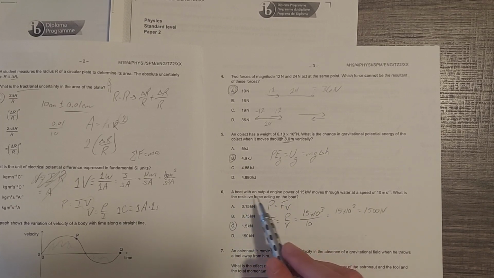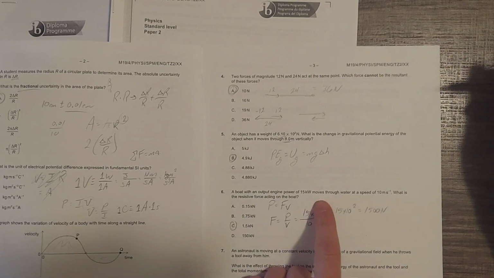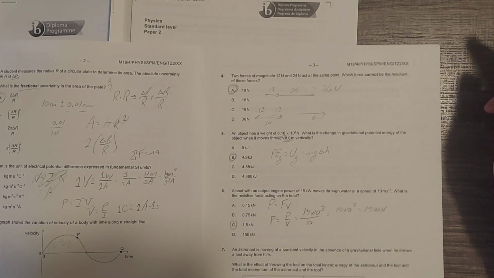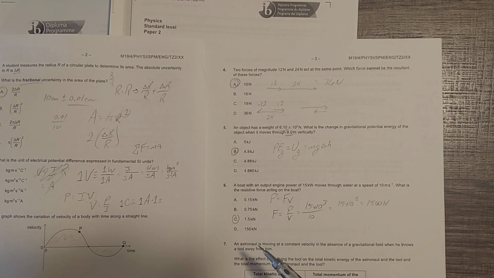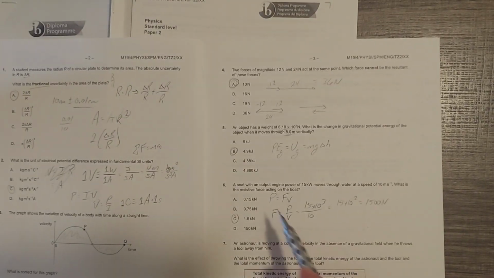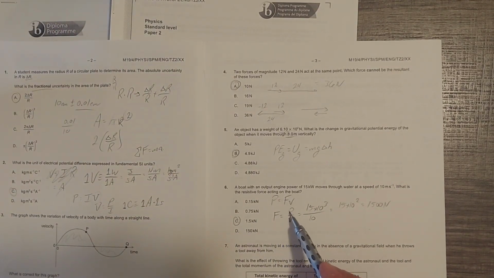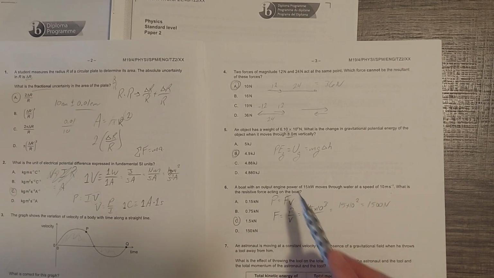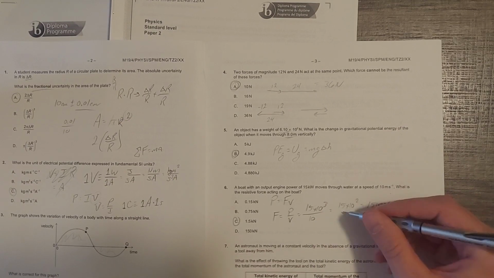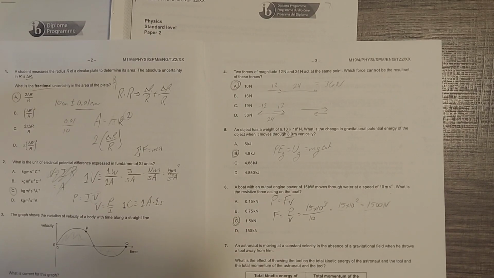A boat with an output engine power of 15 kilowatts moves through the water at a speed of 10 meters per second. What is the resistive force acting on the boat? All right, well, power, how do you compare power and force, or how do you relate power and force? Well, you do that with P equals FV. So then force is equal to power divided by velocity. We know the power, we know the velocity. That's 15 kilowatts, so it's times 10 to the 3 divided by 10. Well, it would be 15 times 10 to the 2, which would be 1,500. So 1.5 kilonewtons.